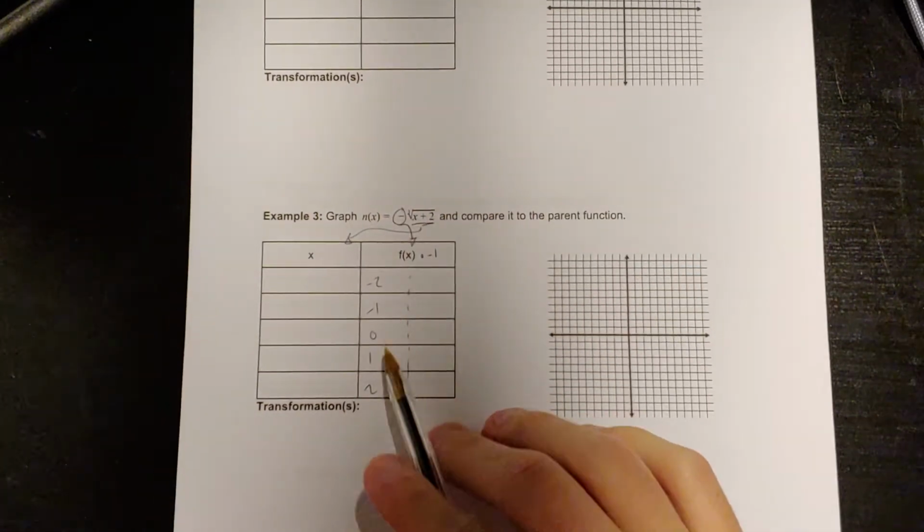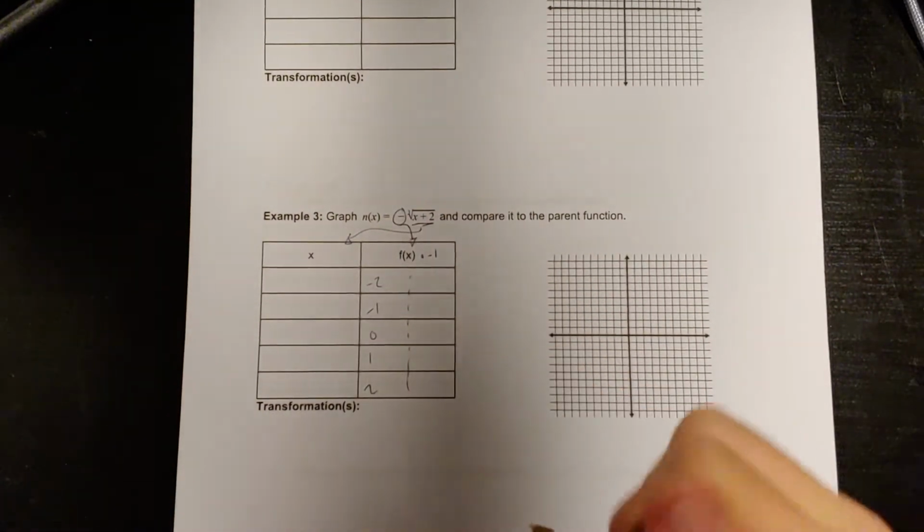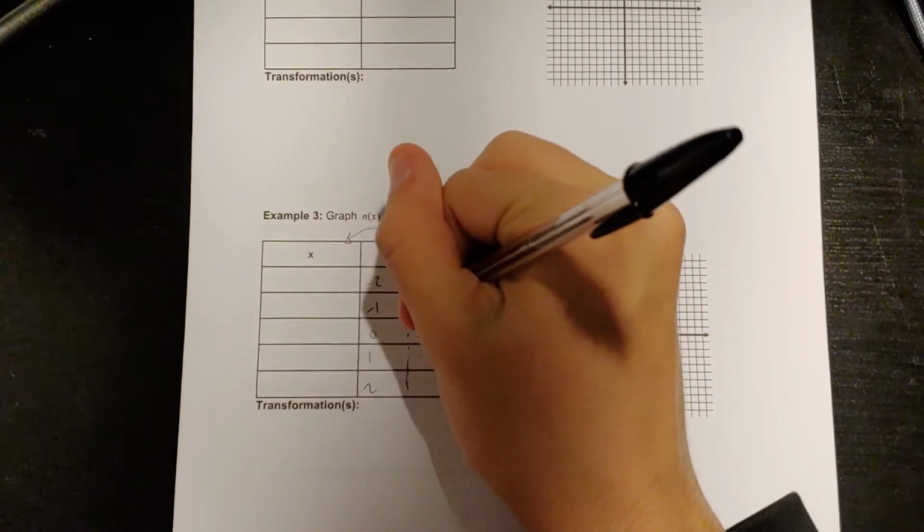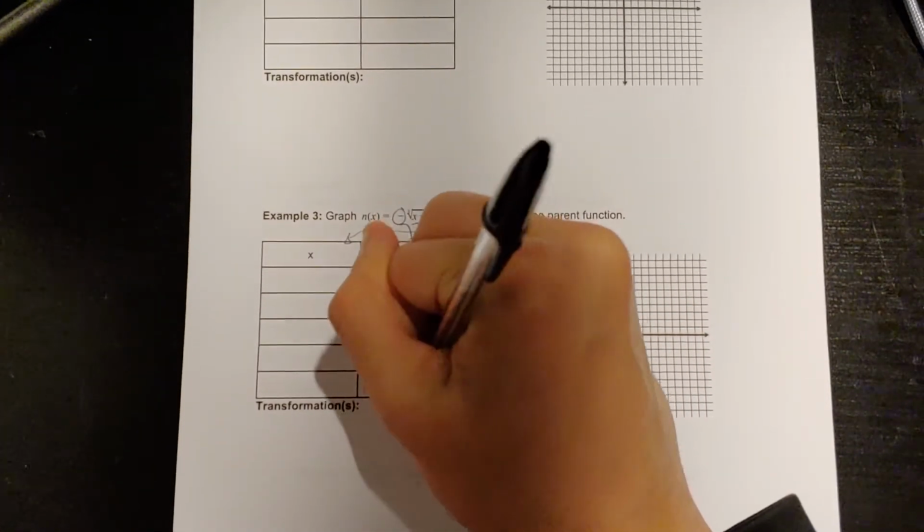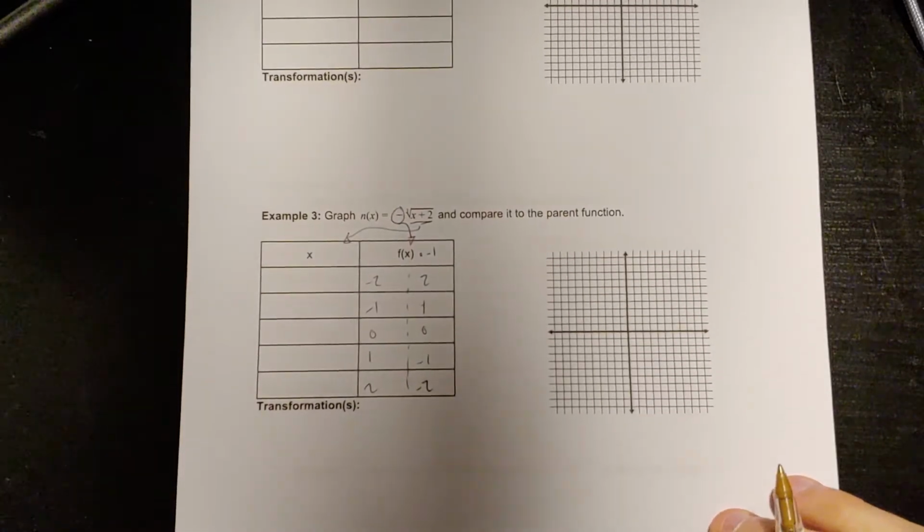So -2, -1, 0, 1, and 2. I'm just going to multiply all those by -1. So it'll be 2, 1, 0, -1, -2.